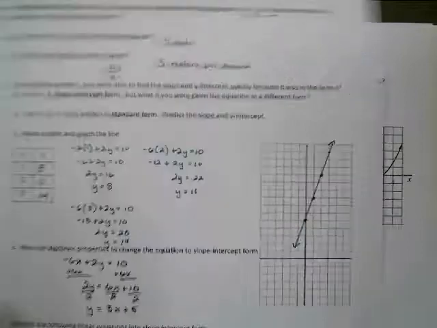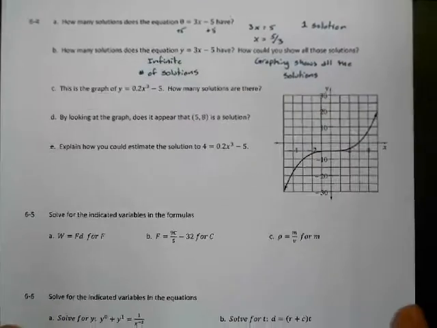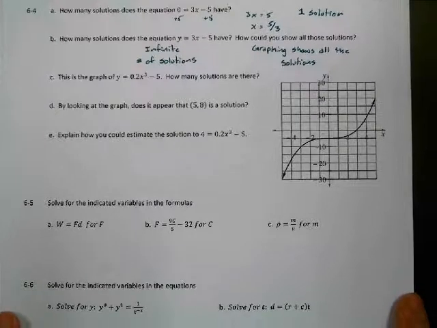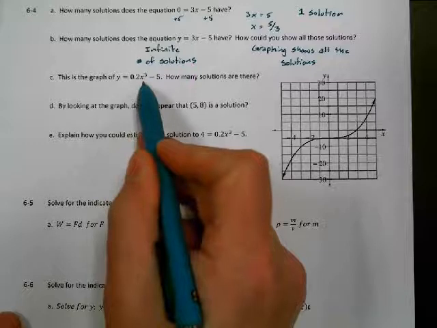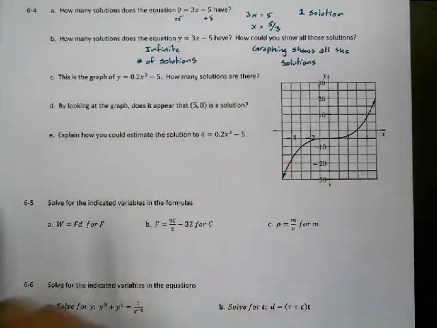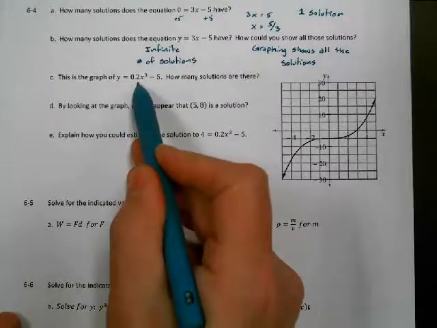All right, so here we've got something a little bit different. We've got a cubic graph. We've got y equals 0.2 x to the third minus 5. How many solutions are there? There's two different variables. So like that previous one, there's going to be an infinite number of solutions.